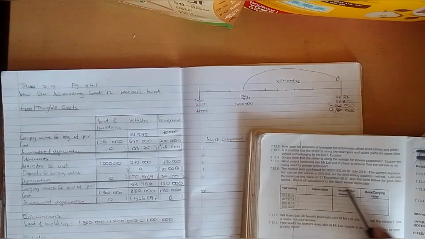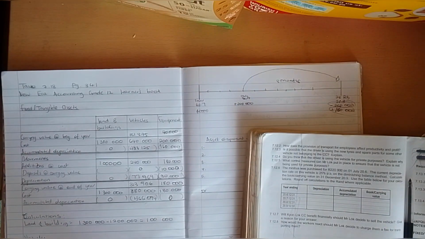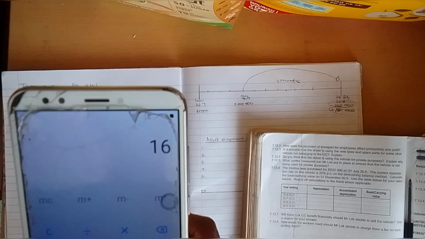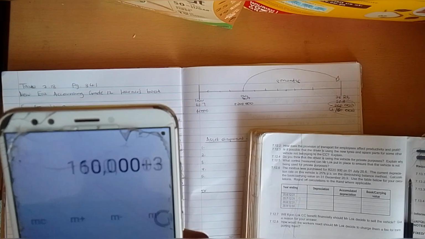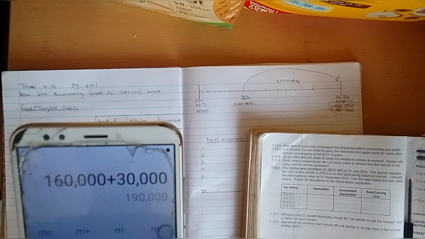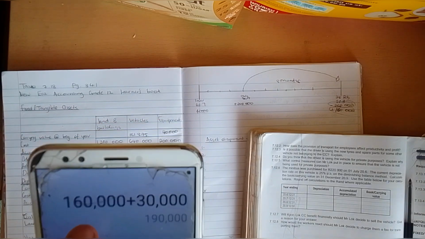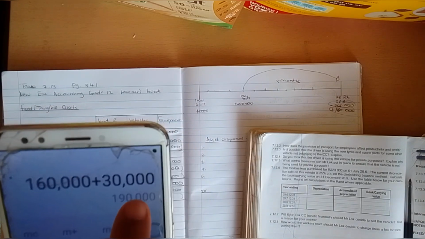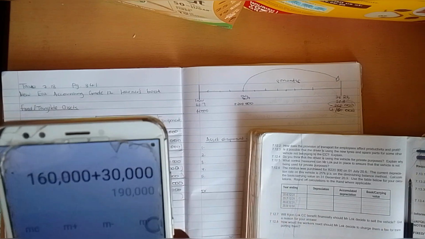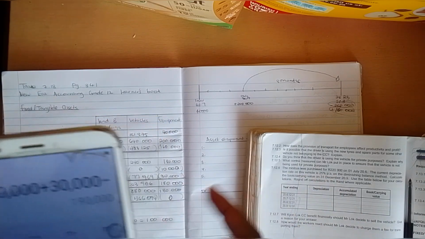Let me show you how it will be. Oh, my phone's so slow, guys, sorry. So you're going to say 160,000 plus 30,000 gives you 190. Accumulated depreciation at the beginning plus depreciation for the year, then minus depreciation for sold.